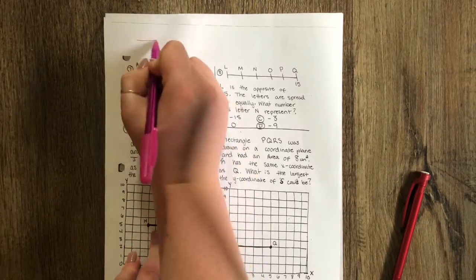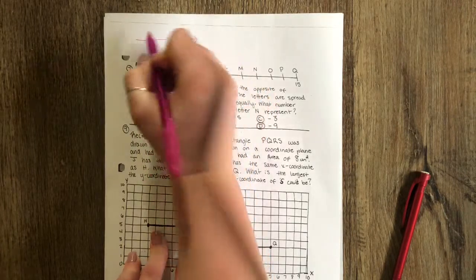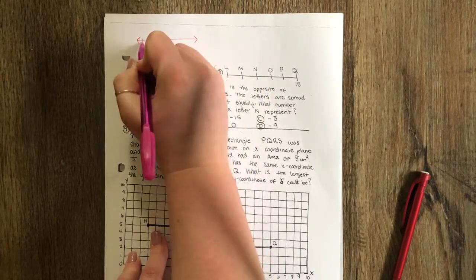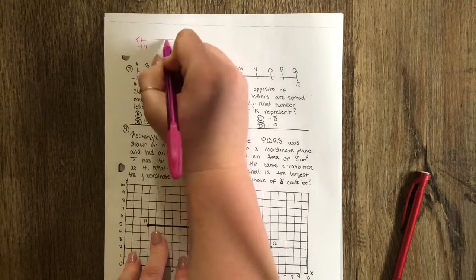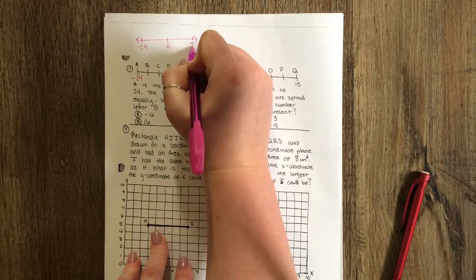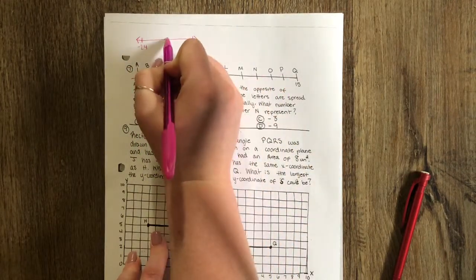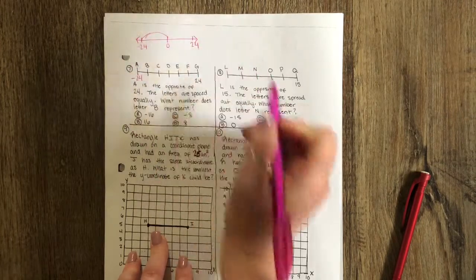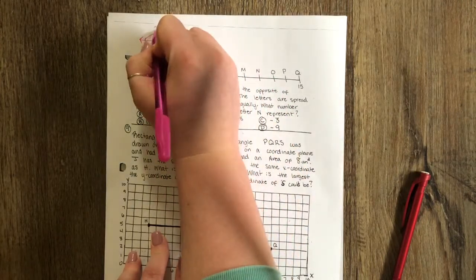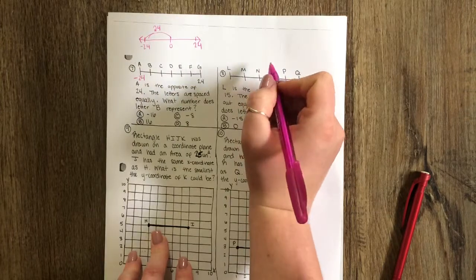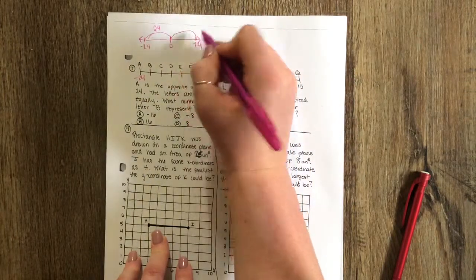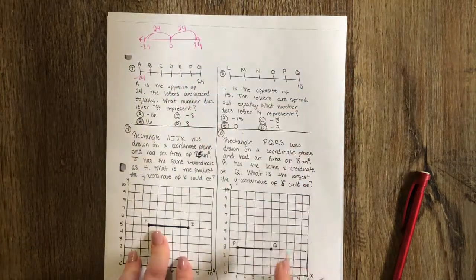So if I were to draw a number line, and I'm not going to number them all out, but if it was negative 24, 0, and then positive 24, from 0 to negative 24, how many jumps would there be? 24. But then from 0 to a positive 24, there are also 24 jumps.